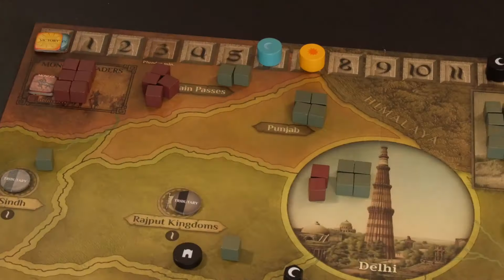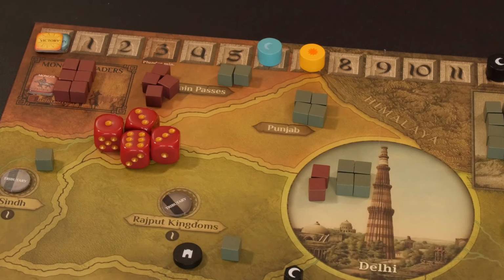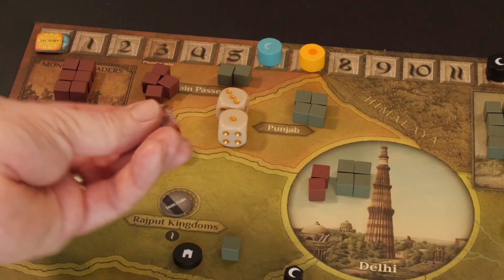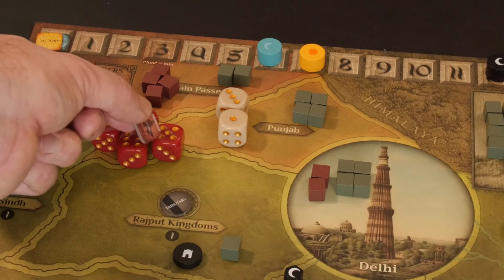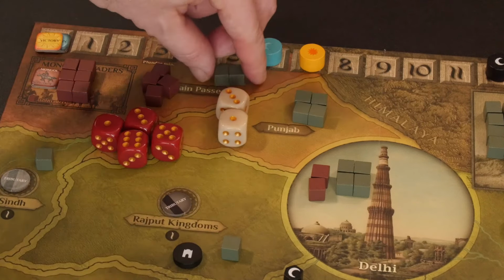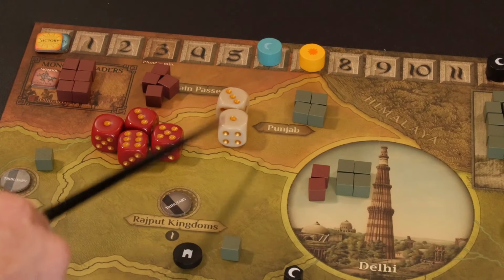Just like any other attack, we'll roll 4 dice for the attacking Mongols, and 2 for the Sultanate, as they're the defenders. And by the way, the Mongols always have 1 cavalry that they can charge with and bring one of the dice down, if applicable. That's always in their possession, it doesn't go into the supply. But in this case, it's not needed. They've got 2 hits against 2 Delhi Sultanates. Delhi Sultanate only had 2 pieces, so it's only 1 hit.